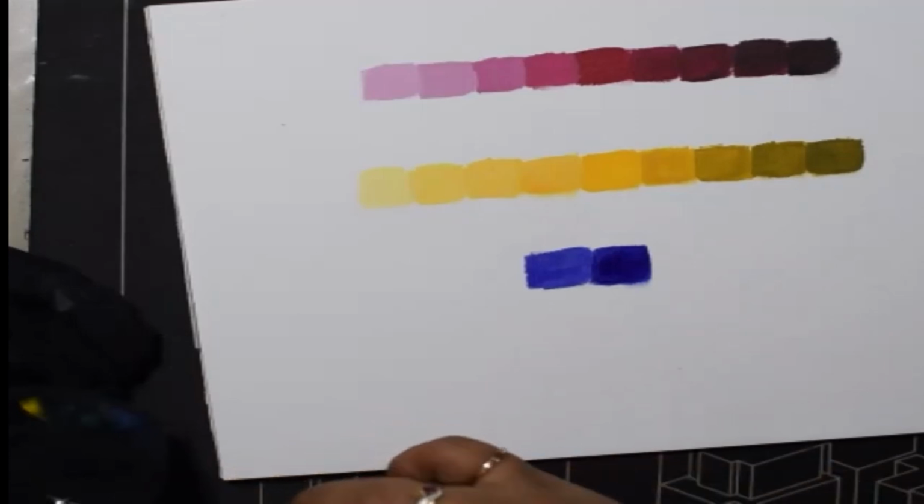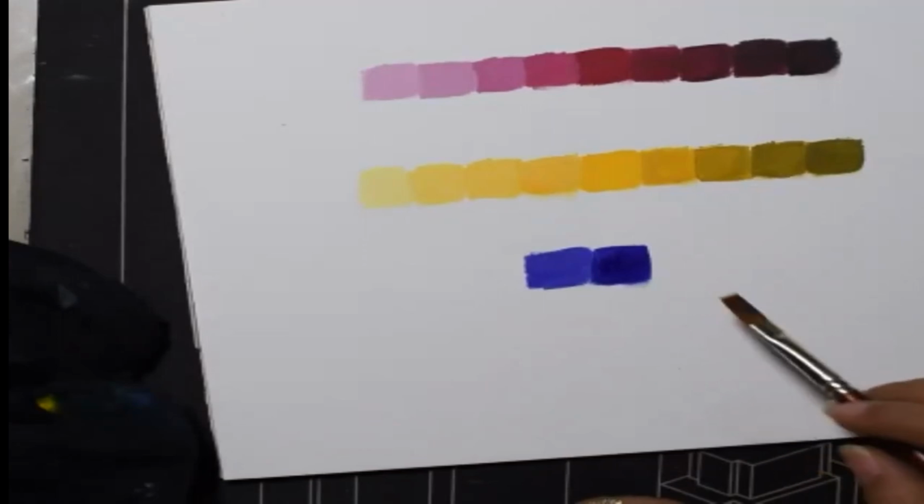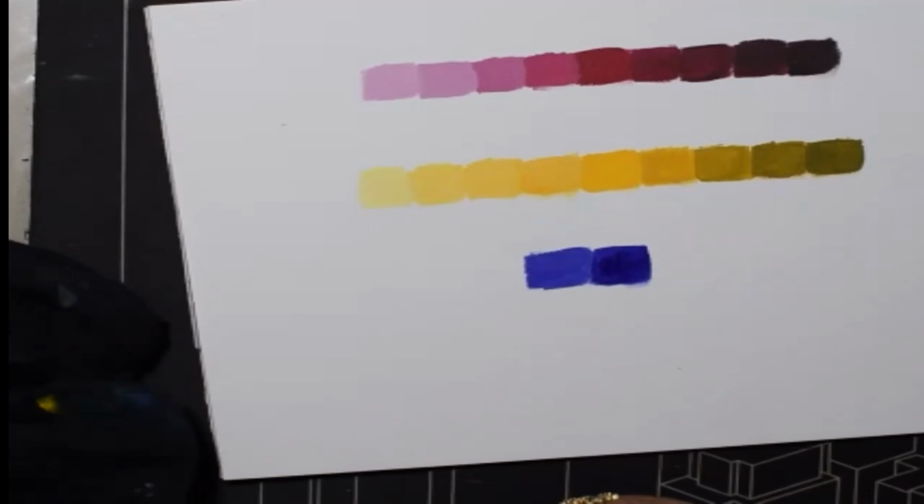Keep washing your brush in between, wiping it. Keep it wet, but wipe it. It should not be dripping. Water should not be dripping from your brush. With acrylic, another tip is that you cannot use more than 20 to 25% of water with your acrylic color, so you have to use less water with your colors.